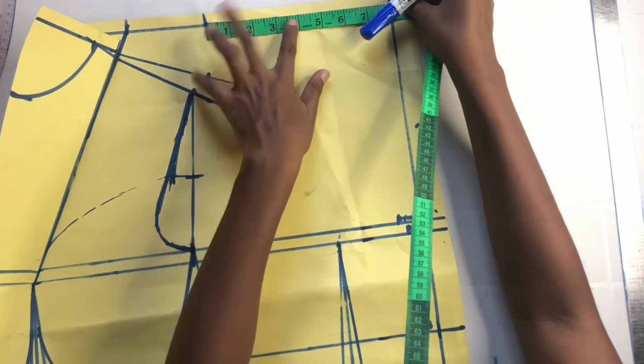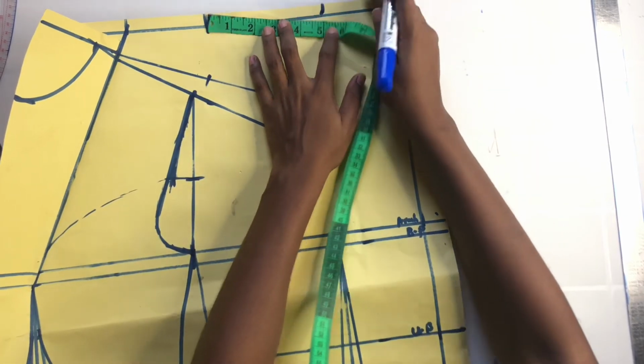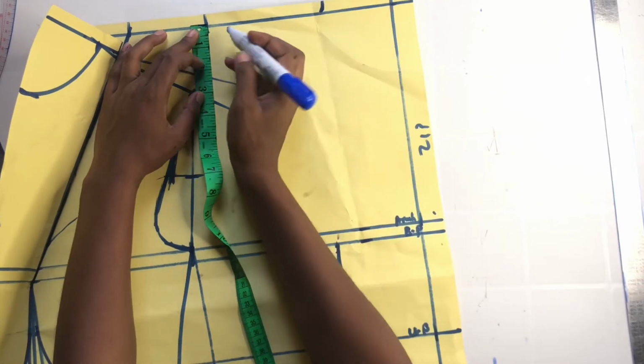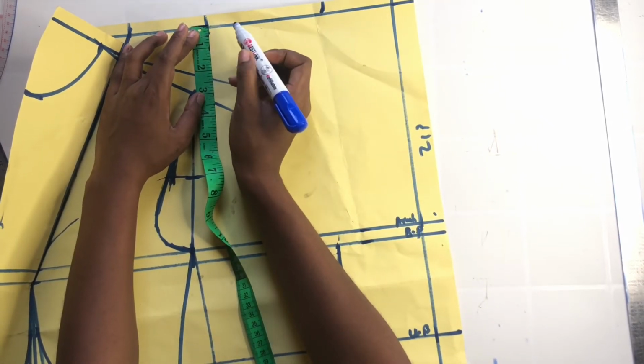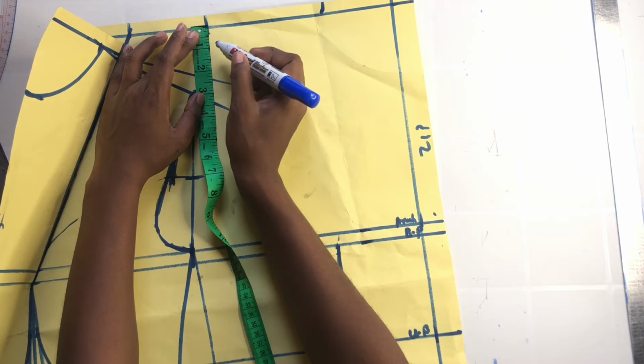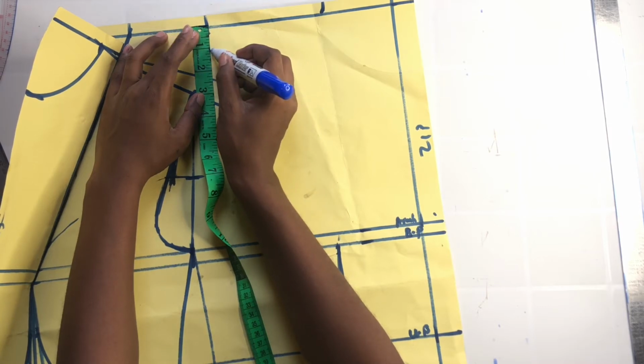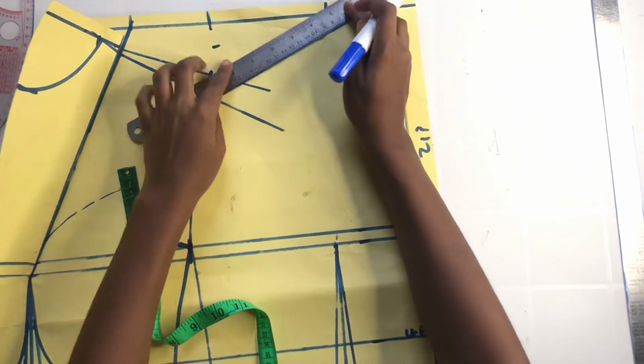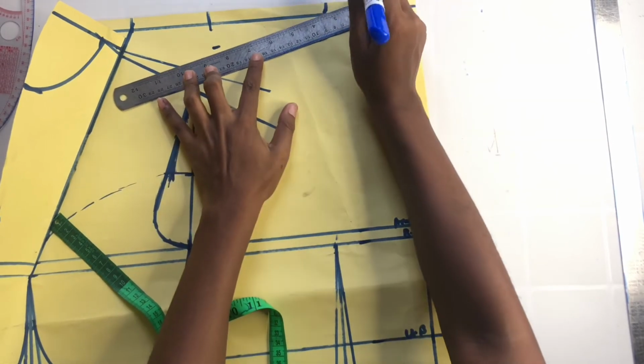Not forgetting the first 5, and then coming down by 1 inch. Connect the slant.